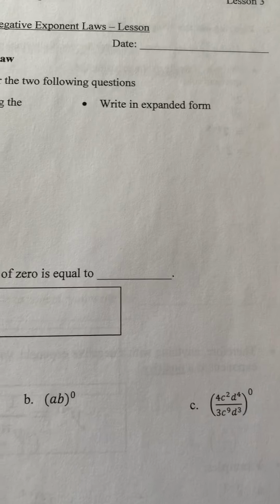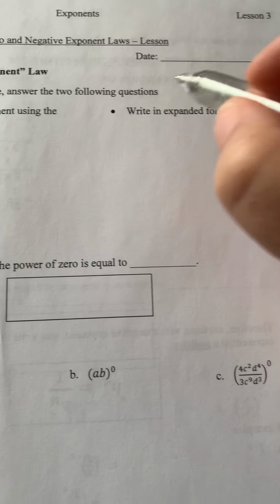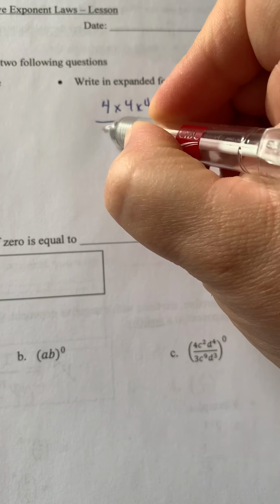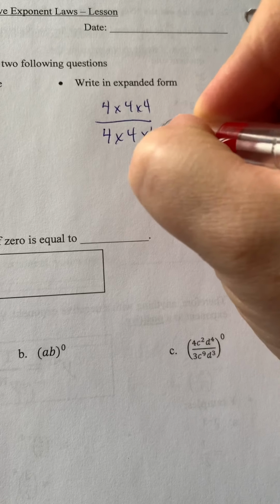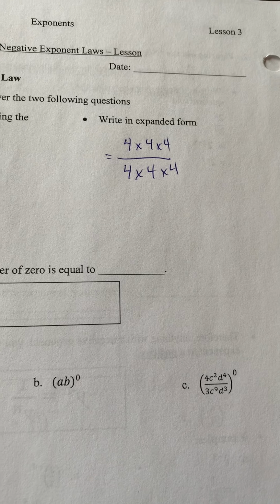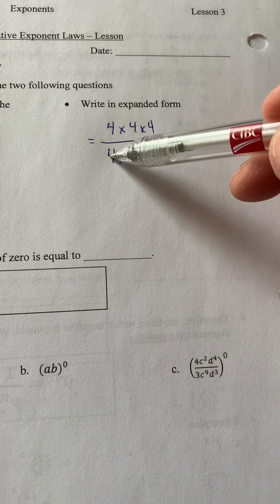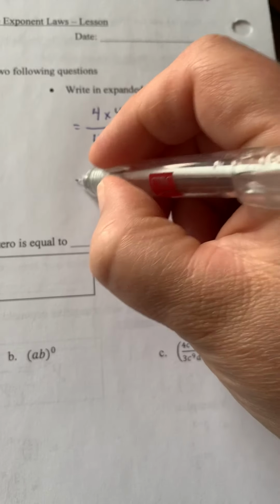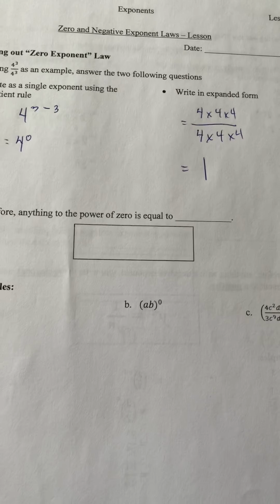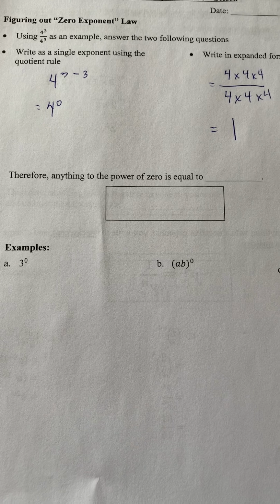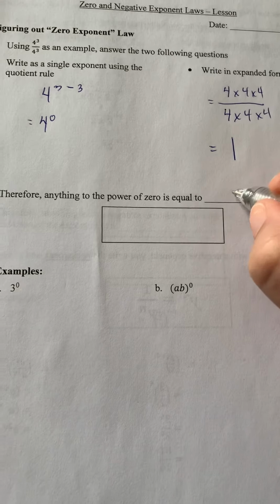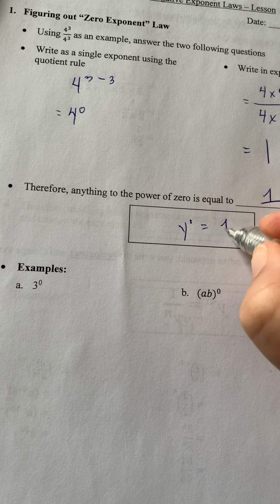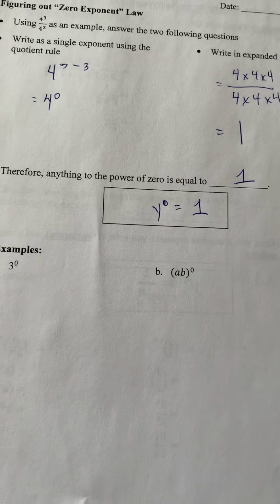Now if I write it in expanded form, I'm going to say 4 times 4 times 4 divided by 4 times 4 times 4, okay? What do we end up with? Well, 4 divided by 4 is 1, times 4 divided by 4 is 1, times 4 divided by 4 is 1. So we end up with 1. So therefore, anything to the power of 0 is equal to 1. So y, be our mystery number, to the power of 0 equals 1.